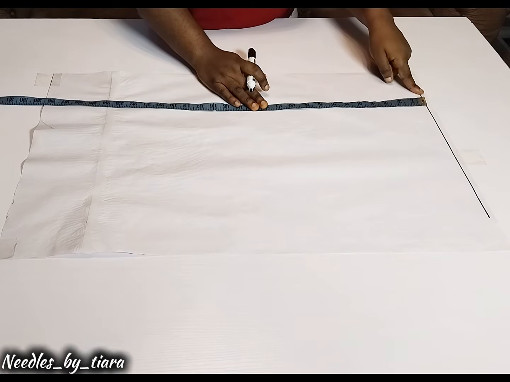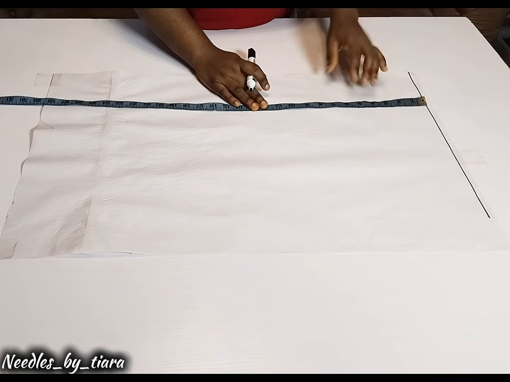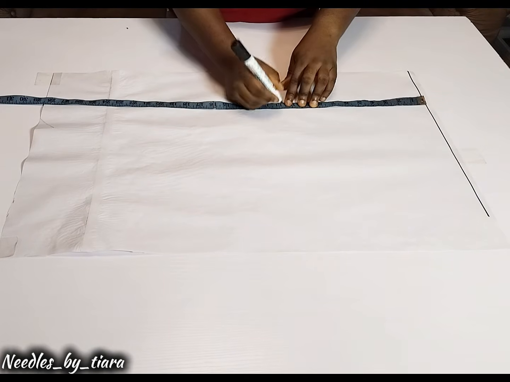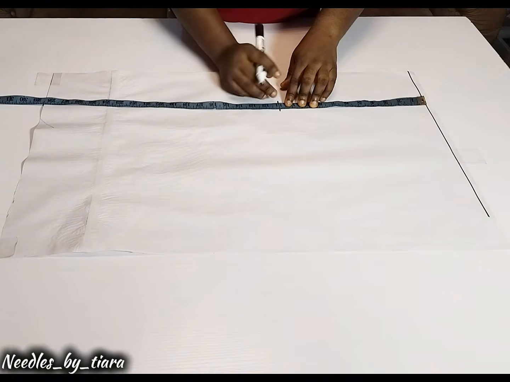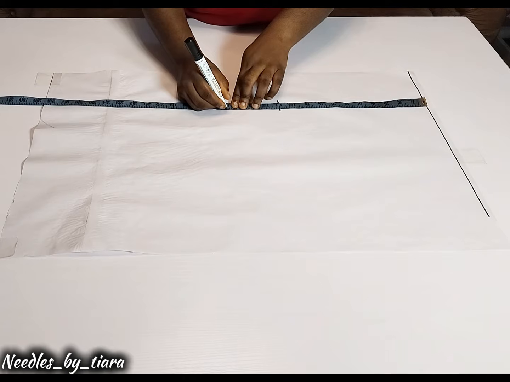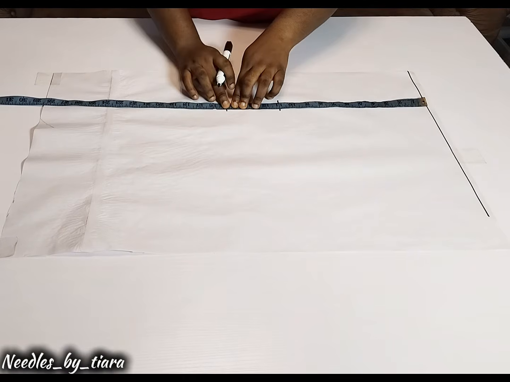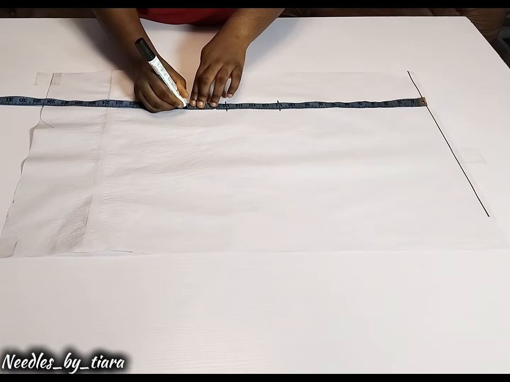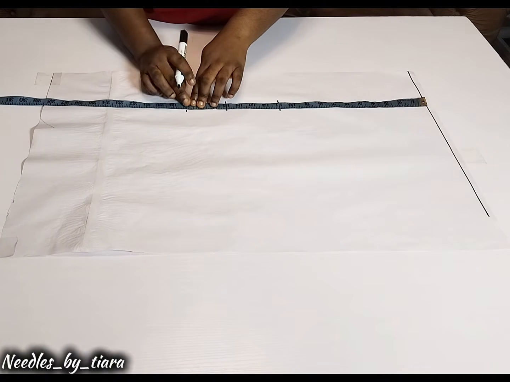Now we'll move ahead to input our basic point measurements. Mark the distance between your client's shoulder and your client's bust point line. So the distance of your client's shoulder to your bust point, go ahead and chalk it down, which is this. And next is the distance between your shoulder and your under bust point, which is this. And your client's shoulder to your waist point, which is this.